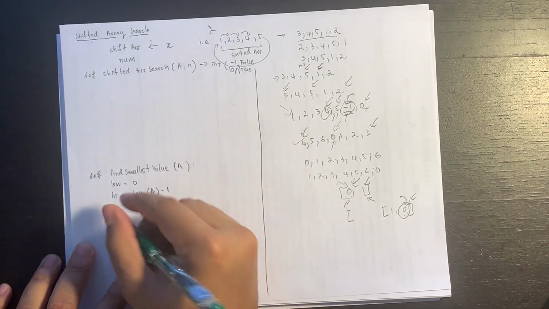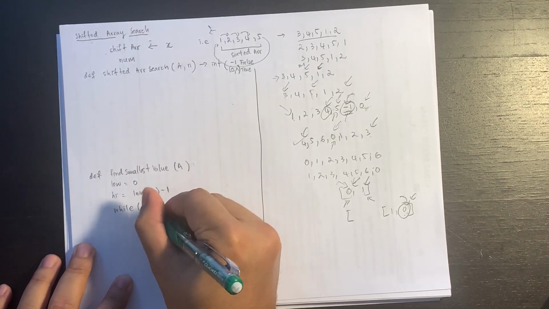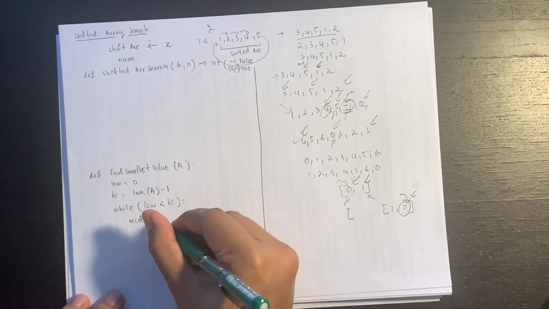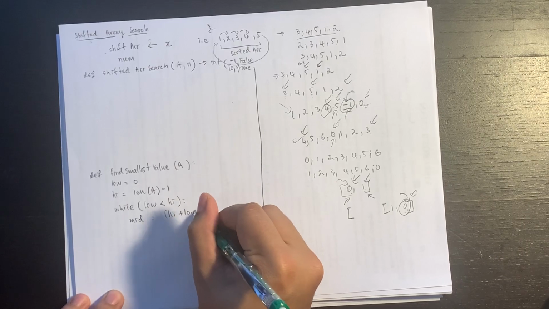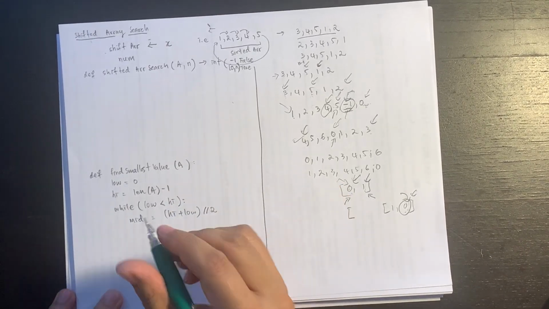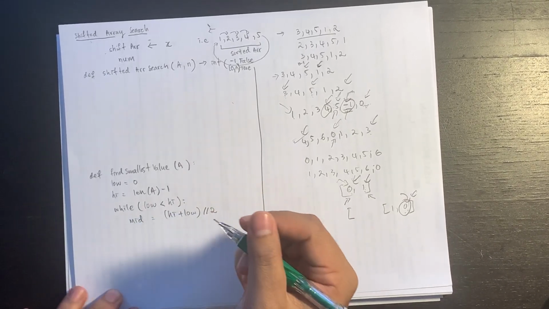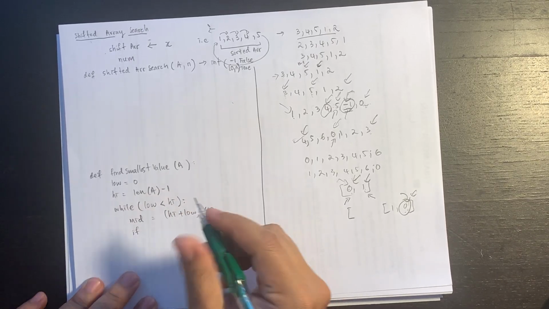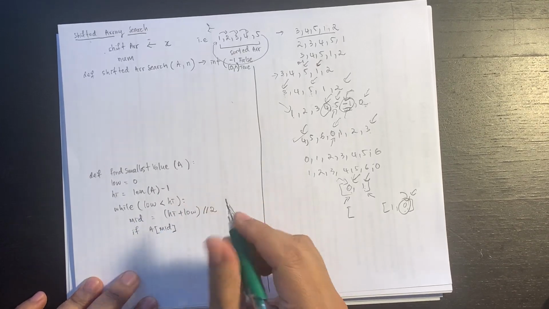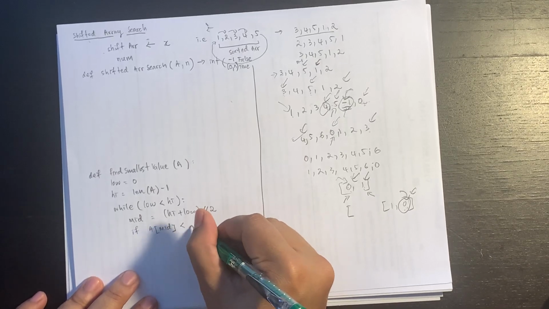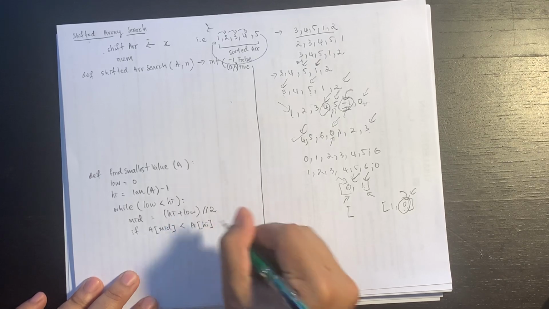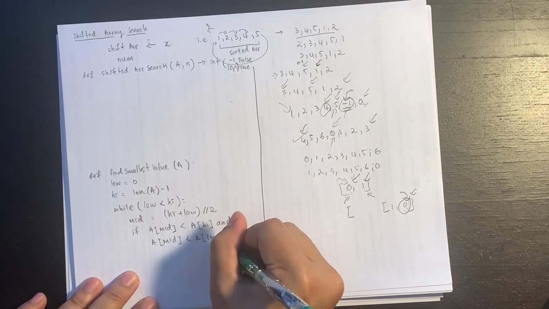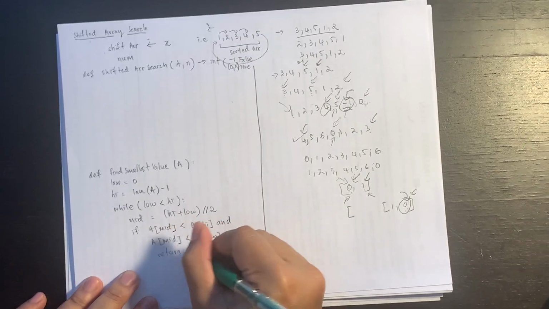So right here we say while low is less than high, compute mid by doing high plus low, floor division by 2, and then if a mid is less than a high and a mid is also less than a low, we want to return that index, which is mid.